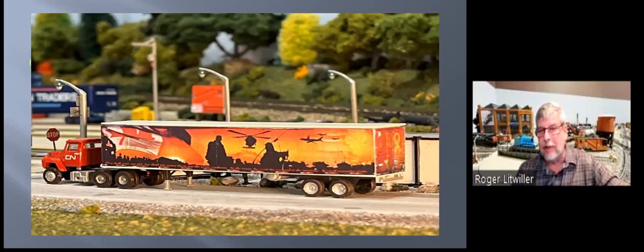And this is one of the ITS trucks here in Canada that did a tribute to our Canadian military. And I was able to get all three sides of the truck and produce this decal from it. So it can be done. You just need to have some patience, be willing to make mistakes, and start again when things don't go well.